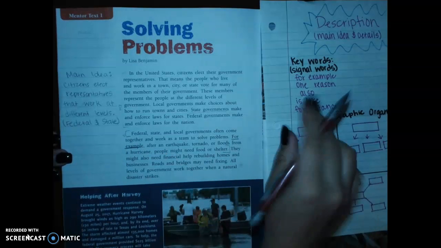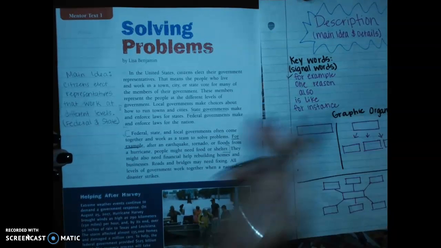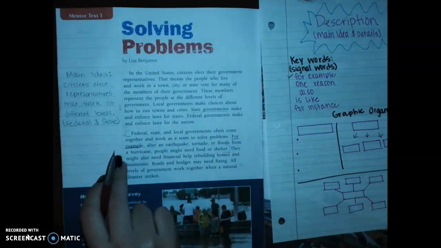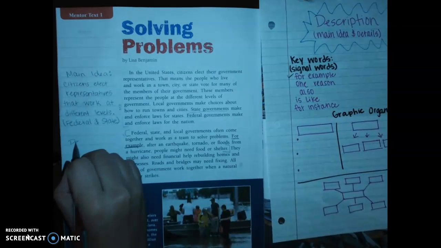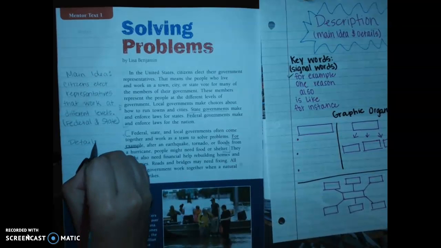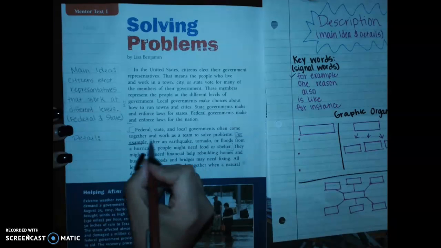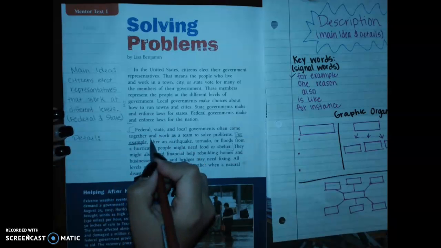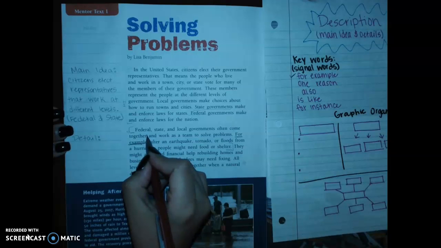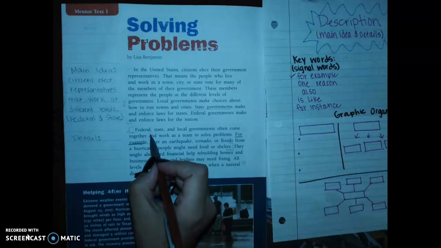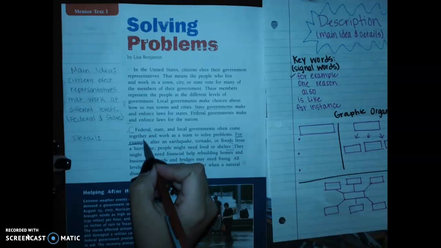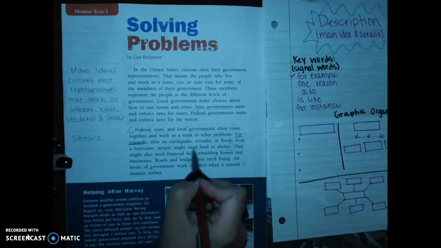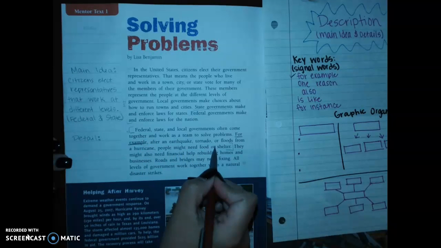I'm stopping right here because I noticed the words for example in my text, which tells me that this is a detail in my story. So my detail for this part of my text is saying that federal, state, and local governments work together to solve problems during crisis like earthquakes, tornadoes, or floods.